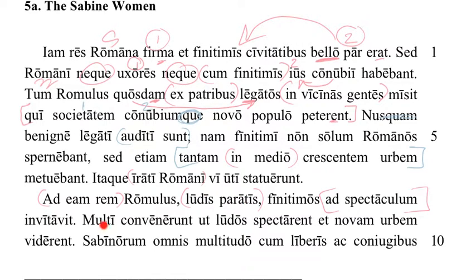Multi convenerent ut ludos spectarent et noam urbem viderent. Oh, this is so simple. You can handle this. We have a subject and a verb and an ut clause. What kind of ut clause? Looks like a purpose clause. Why did they do this? And then here's the verb. I'm assuming that the subject of that verb is still multi. Multi spectarent ludos et viderent noam urbem. And of course, noam urbem is a noun adjective pair. Okay, and I hate it when it goes over the page, so we will write in the end of the sentence there.